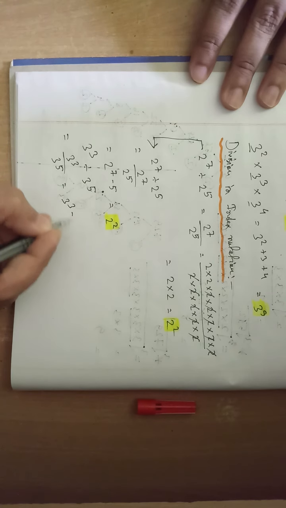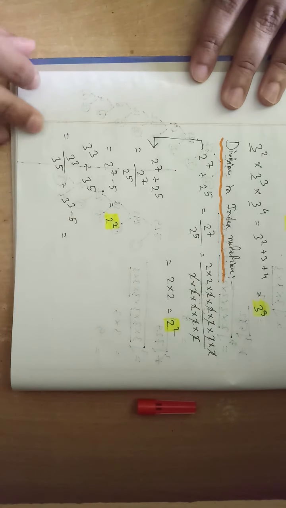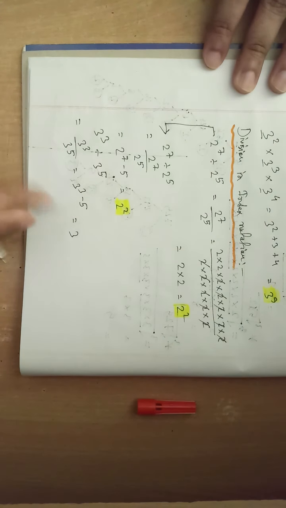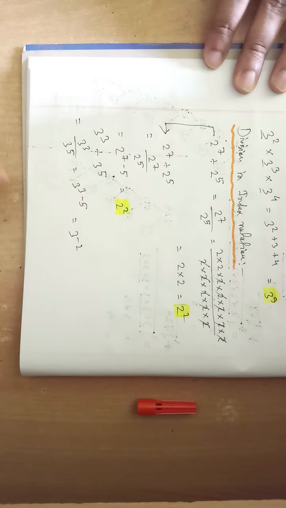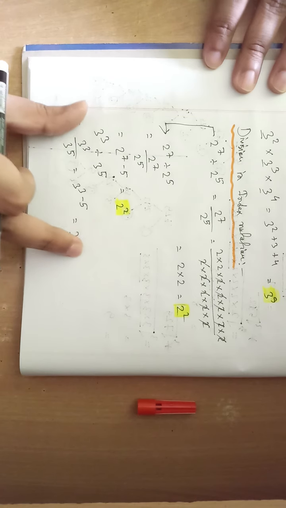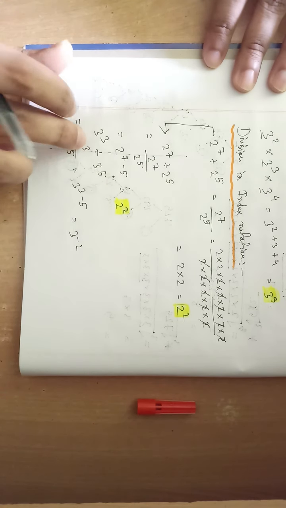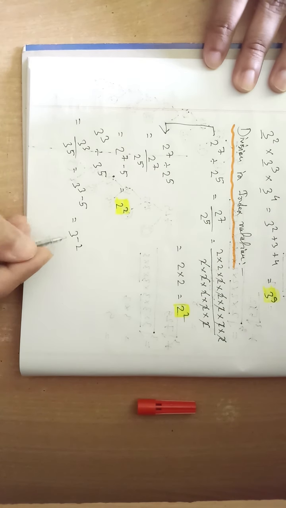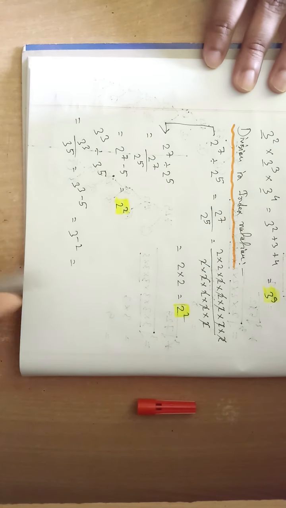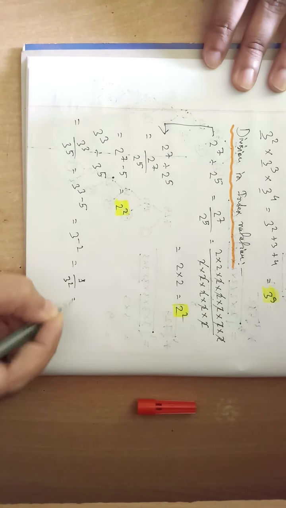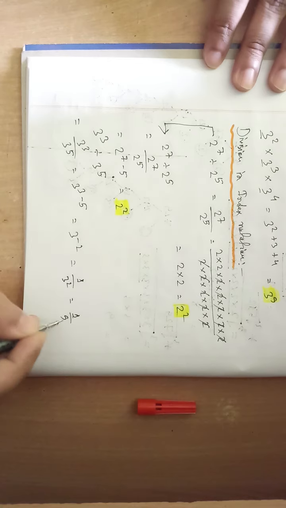So 3 minus 5, and as we have already studied negative numbers, base 3 is already there, and if I subtract 5 from 3, I get minus 2. So this is called 3 to the power minus 2. So I can do the same thing while dividing any two numbers of the same base, right? So 3 to the power minus 2, and if I further want to write it in the form of a fraction, I can write it like 1 by 3 square or 1 by 9.